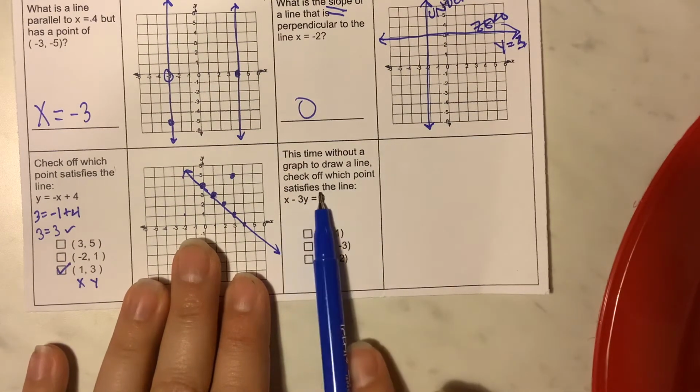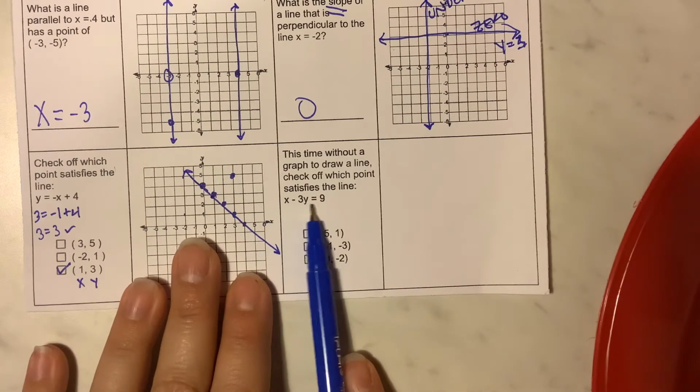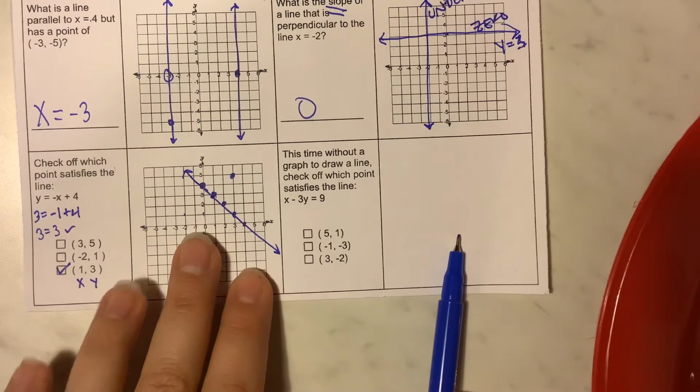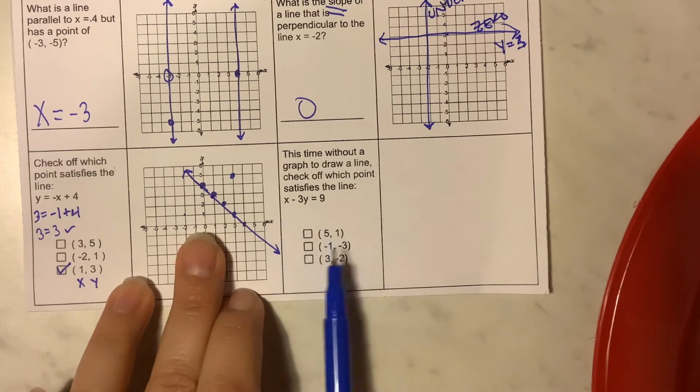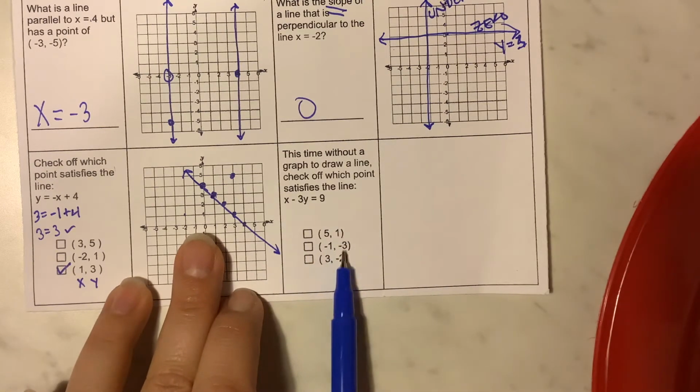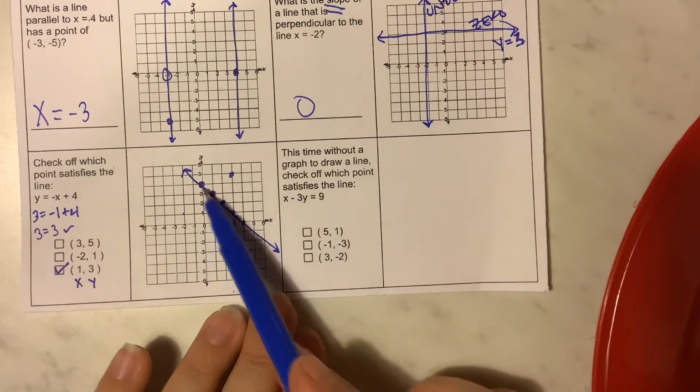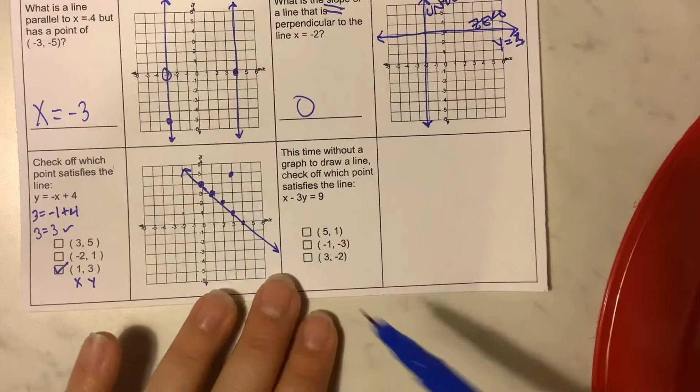Okay, so now this one, it says, this time without a graph to draw a line, check off the point which satisfies the line x minus 3y equals 9. So I don't get a graph this time. This is for a reason. You're going to have to use this equation to figure out which point satisfies the line or fits along the line. Basically saying which one fell right along the line, okay?